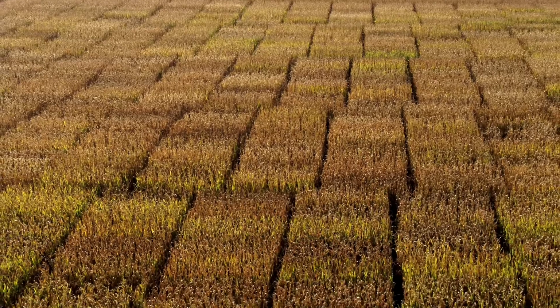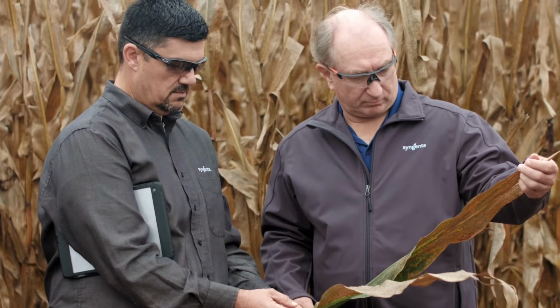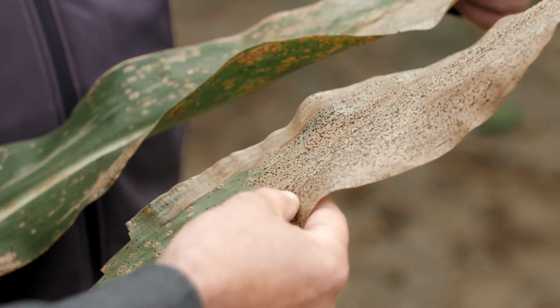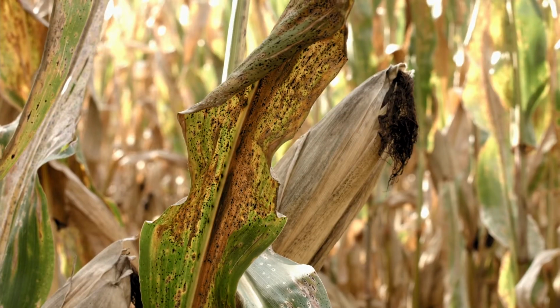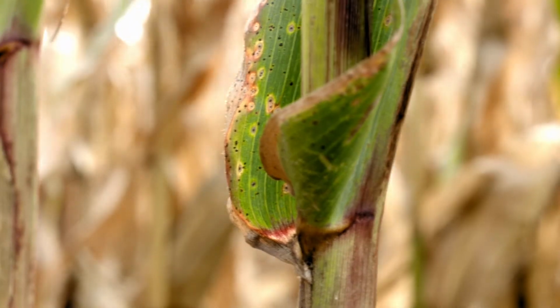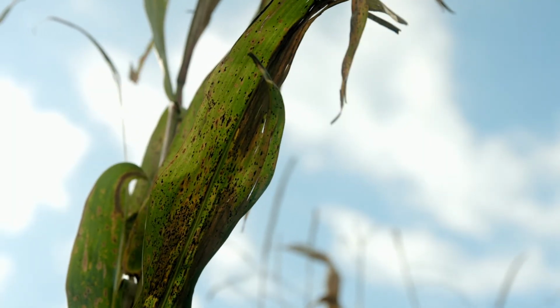Tar spot was first identified in 2015 in Illinois and Indiana. It's really a new disease that we're learning a lot about. What we do know is that it creates black, tar-like lesions on the corn leaf. They impact the photosynthesis of a corn leaf and the corn's ability to take in sunlight. And that really ultimately impacts the corn's ability to feed the ear and make grain.